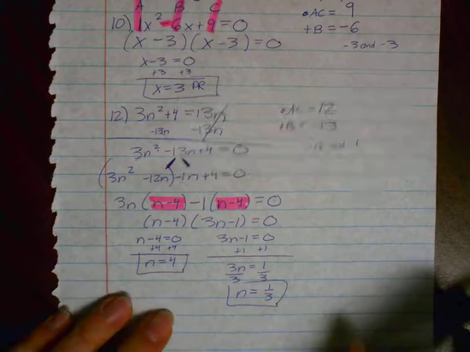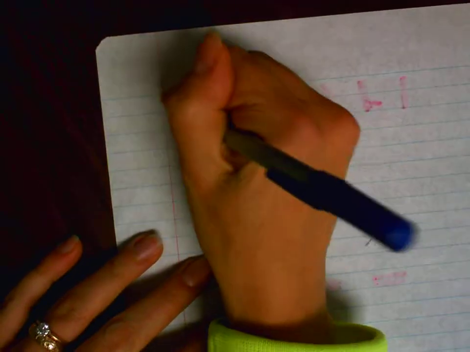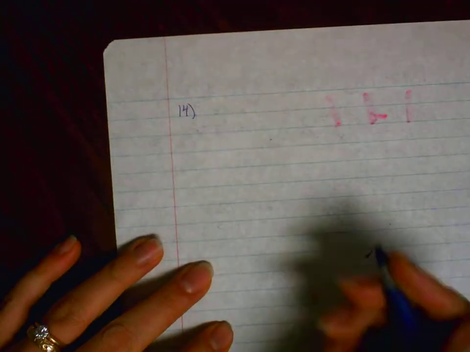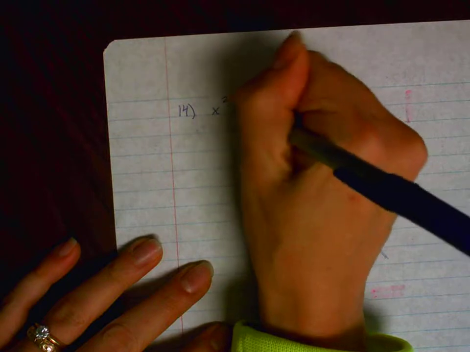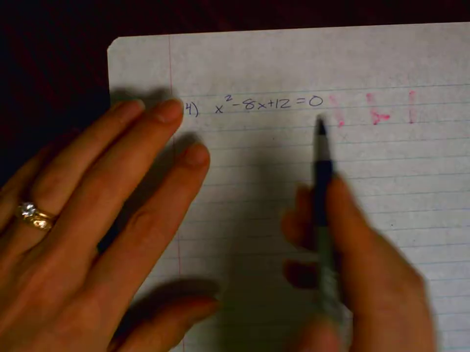All right, last problem. Let's take a look at number 14. So I have x squared minus 8x plus 12 equals 0. So first we make sure it equals 0, and it does. Then we look for a GCF. Nope, no GCF. So now we can try factoring.